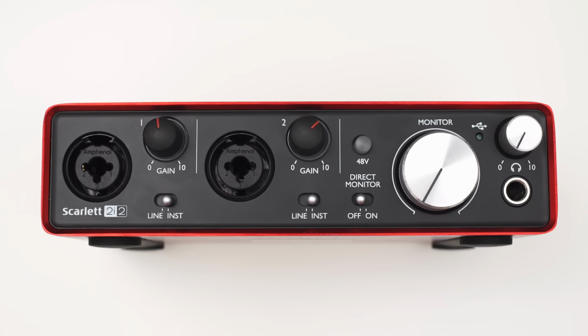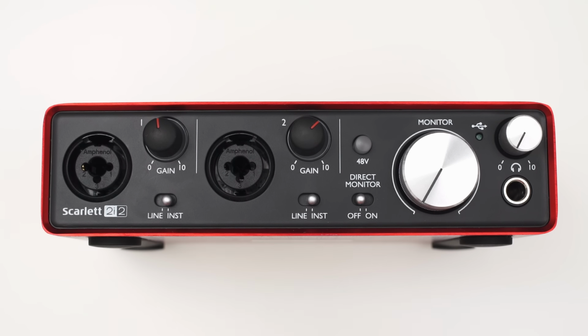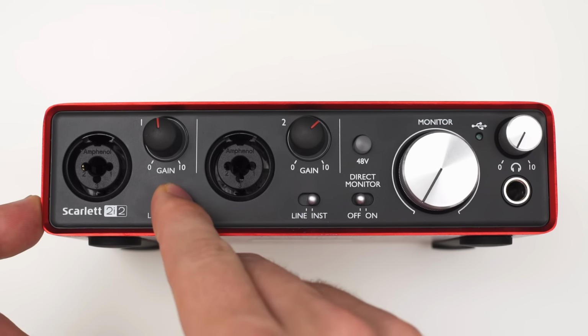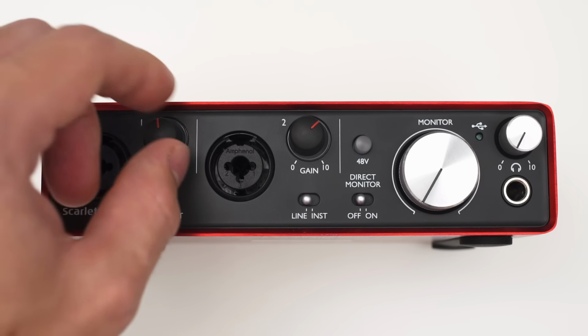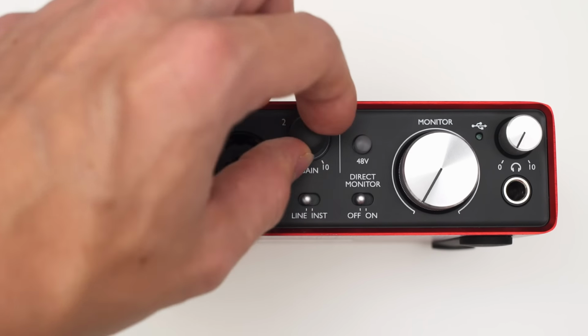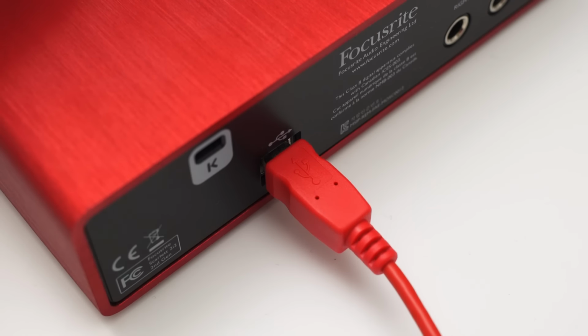On some interfaces you can toggle the TRS input between an instrument and a line level input. Make sure the input is set to line level. Then turn the gain on your interface all the way down. And of course you have to connect your interface to your PC.